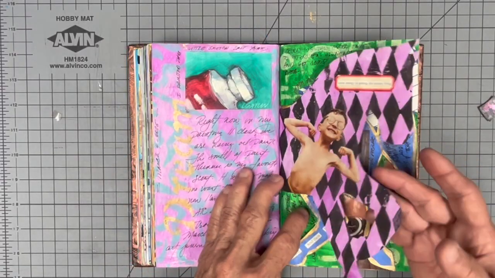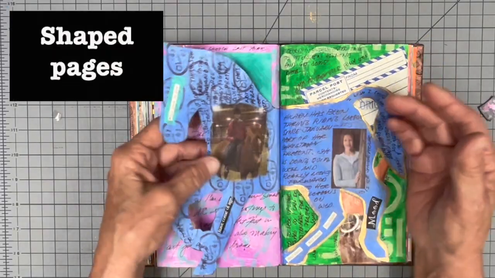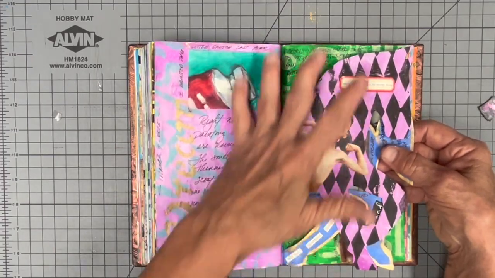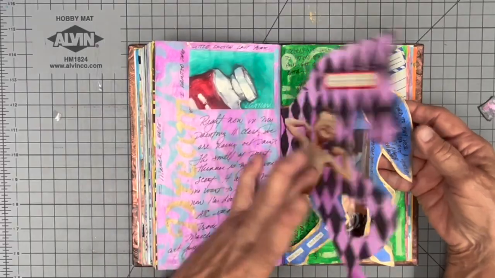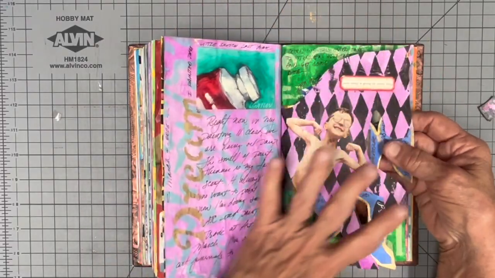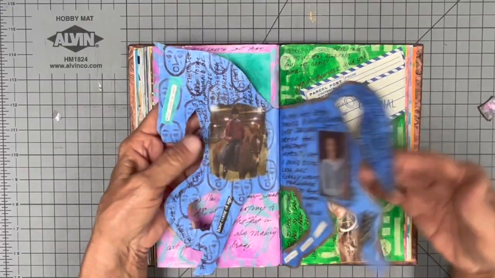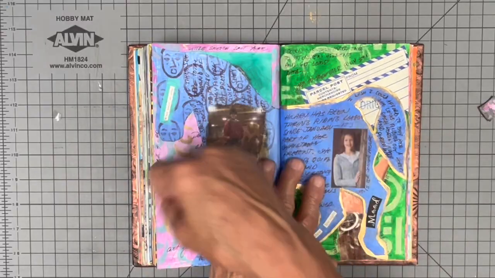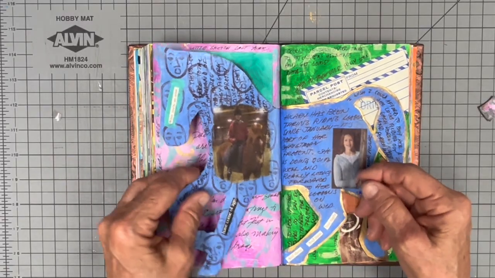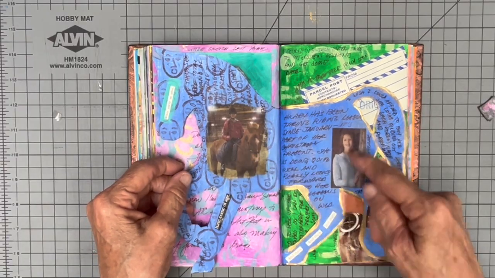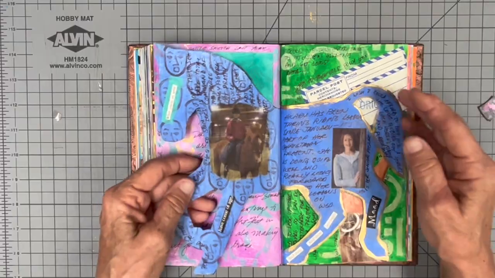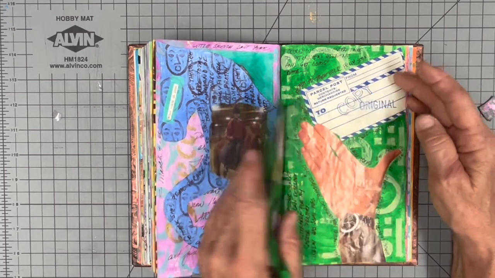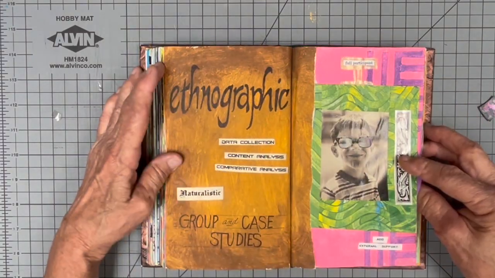And then this next page, you can sort of see that it's a cut page. It's a horse. So I've got the front and the back of this, and then I was able to paint or work on each little section one at a time. I think what I probably did on here was paint everything purple, everything blue, and everything green. And then I sketched out the horse I wanted to cut out. My youngest daughter was at the time taking dressage lessons, and so that's why I have the horse in here. And then I just handled each one of these sections one at a time. Here's a picture of her. That's her senior picture. And then ethnographic group and case studies.